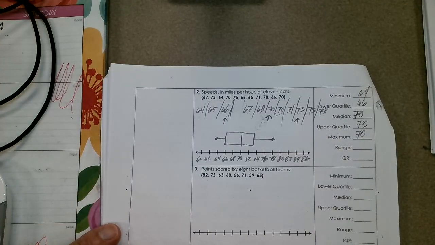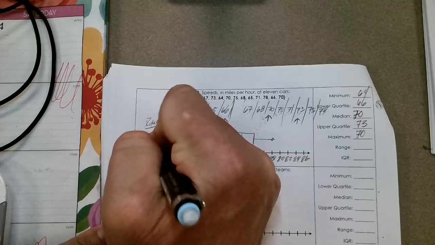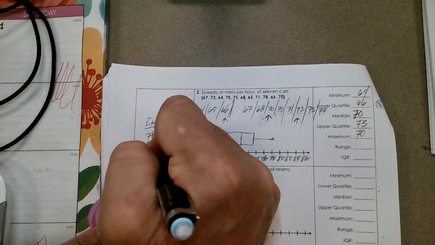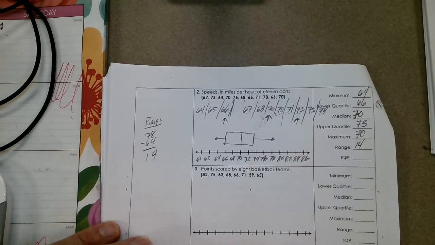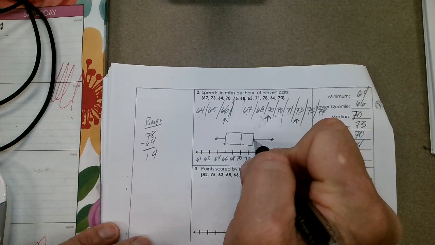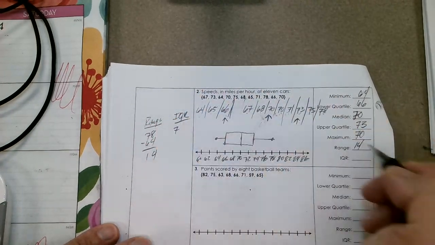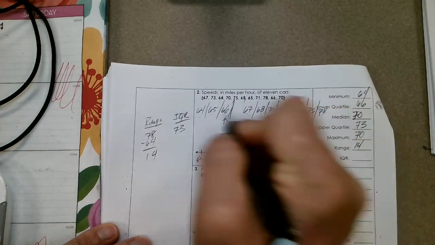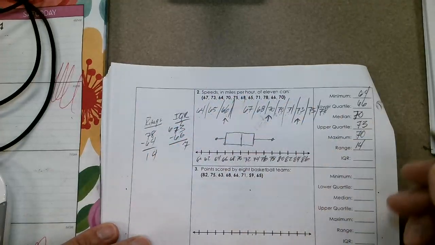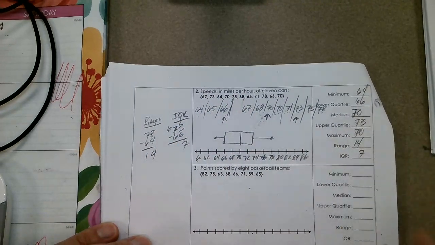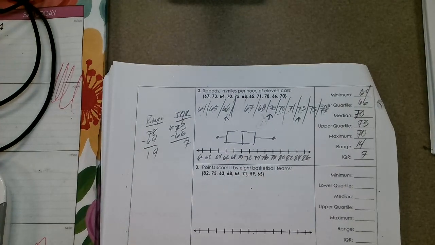Okay? And so we're going to go with the range. The range is 78 minus 64, and I end up with 14 as the range. And my IQR is the third minus the first, which is 73 minus 66, and if I borrow, I end up with 7. 7 is the IQR. So I apologize about that, but you know, mistakes happen. It's not a big deal.